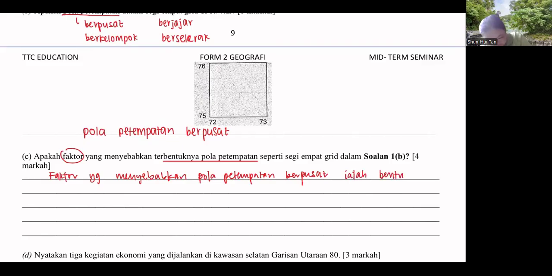bentuk muka bumi yang rata, right? Sesuai untuk pembinaan perumahan, to build houses. And then like you said, kemudahan.